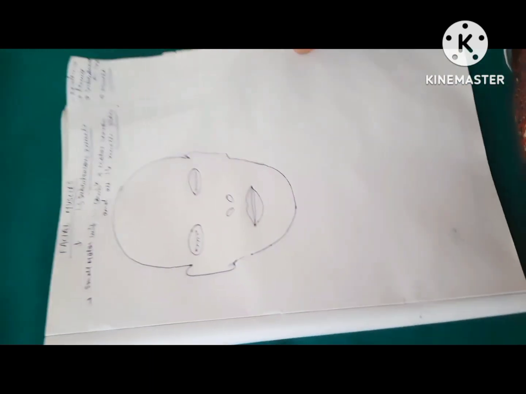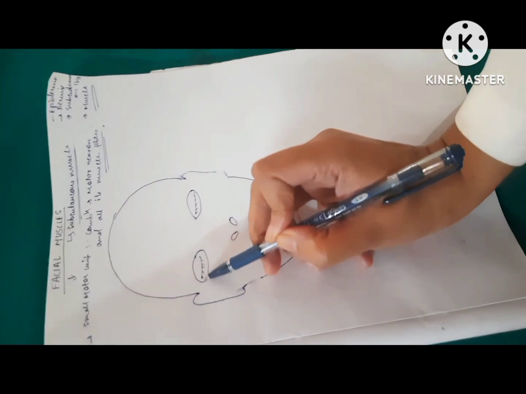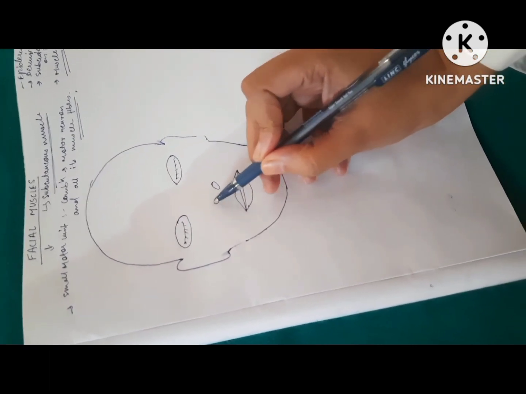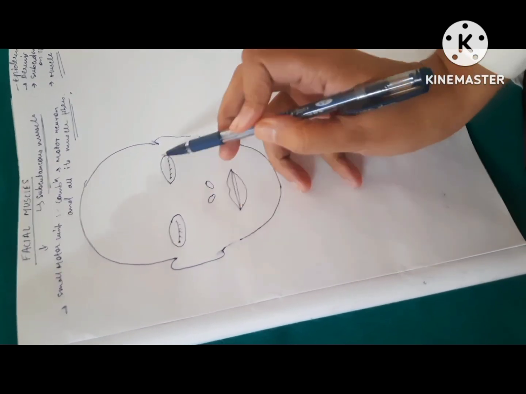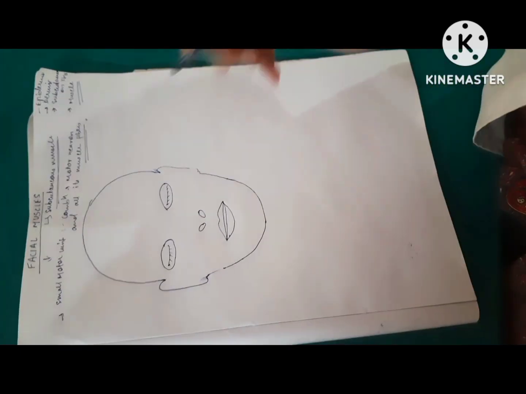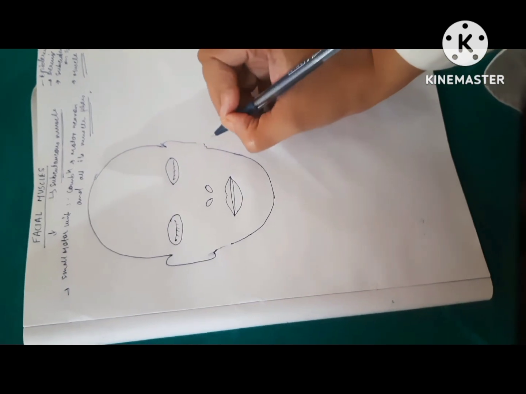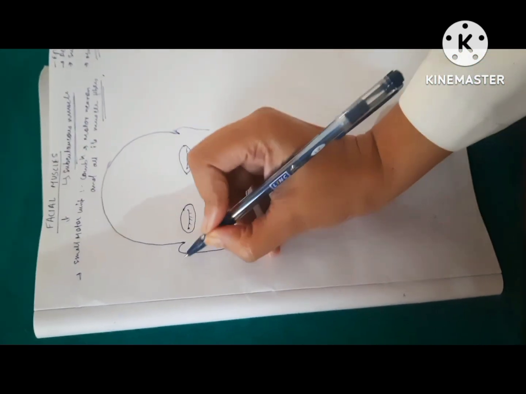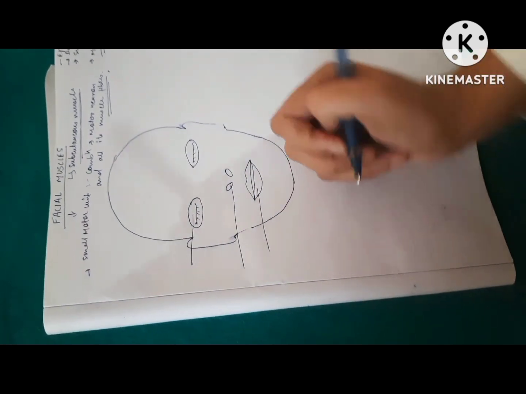Now functionally, there are 3 functional openings of the face. You can see this is the palpebral fissure, this is the nostril, and this is the oral fissure. So these are openings through which various functions occur. So these muscles are regarded as the regulators of these 3 openings.